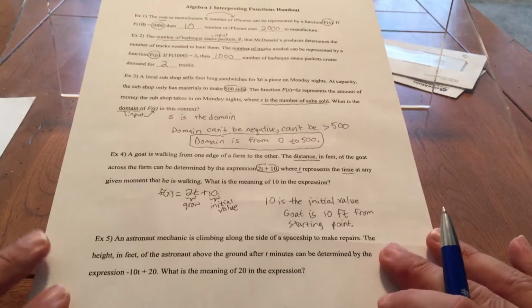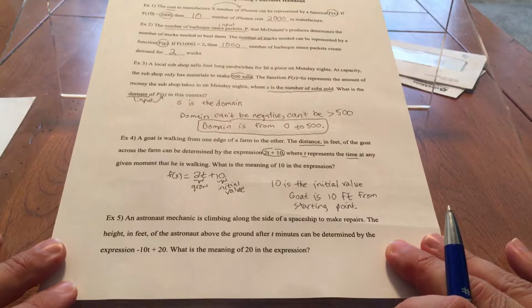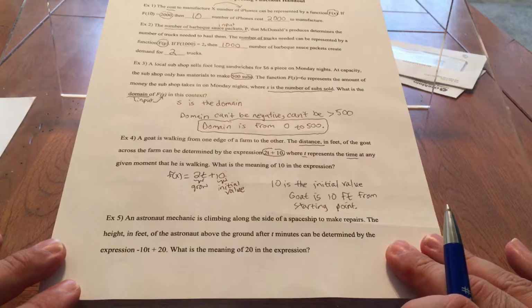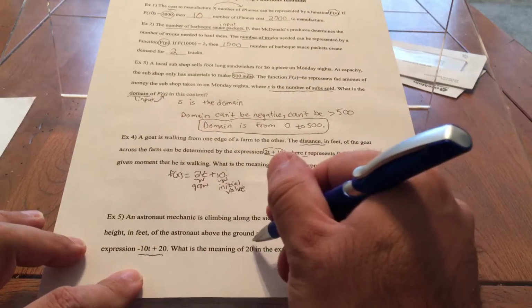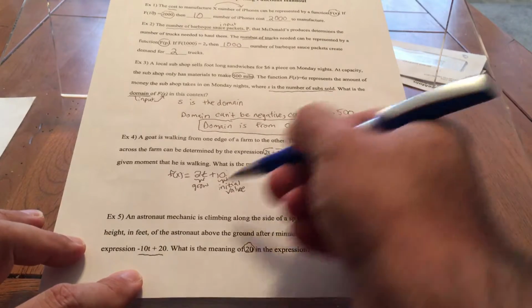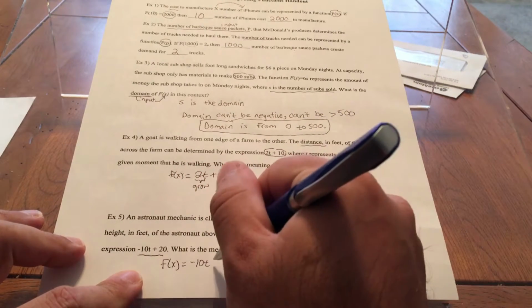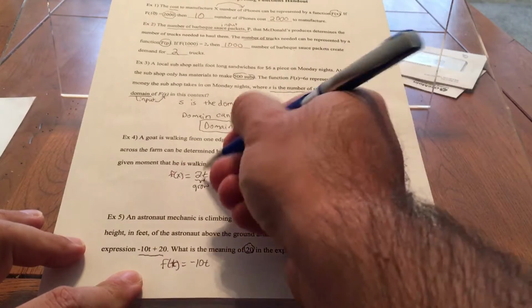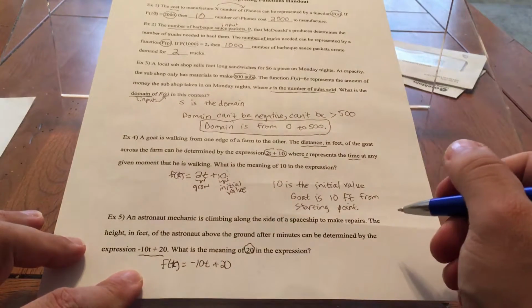Okay? Finally, example 5, which is going to be similar to example 4, says an astronaut mechanic is climbing along the side of a spaceship to make repairs. The height in feet of the astronaut above the ground after t minutes can be determined by this expression, negative 10t plus 20. What is the meaning of 20 in this expression? Okay, so they're asking us the same thing they asked us in the goat problem. We have to figure out, first of all, our function f of x is equal to negative 10t, or in this case it'll be f of t, and up here it'll also be f of t, negative 10t plus 20. All right, that's our function.